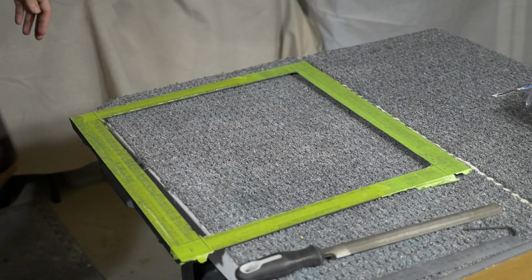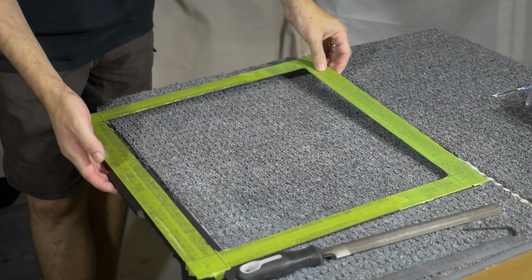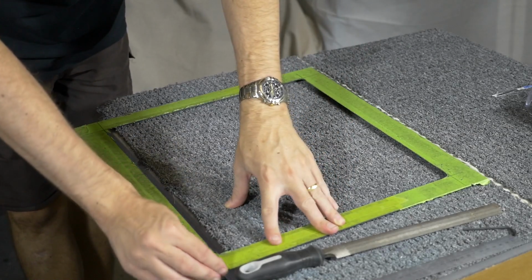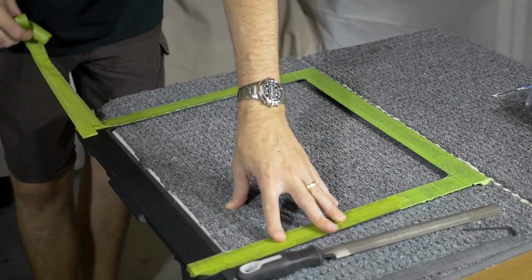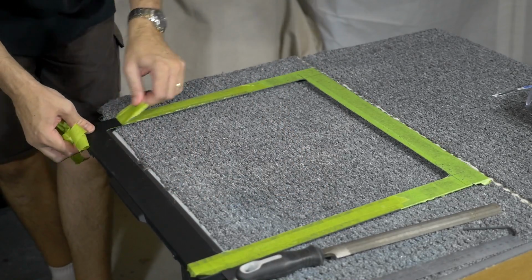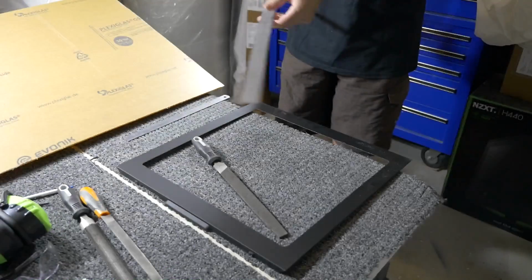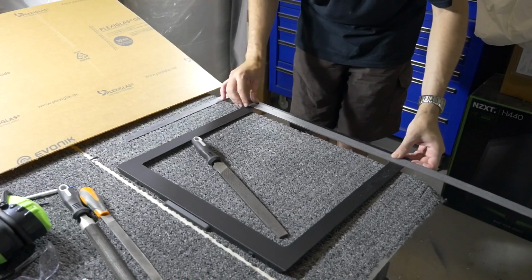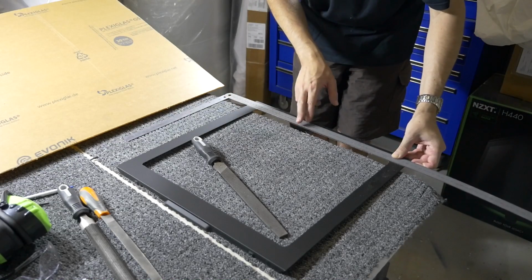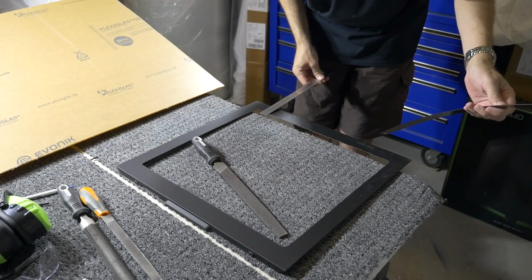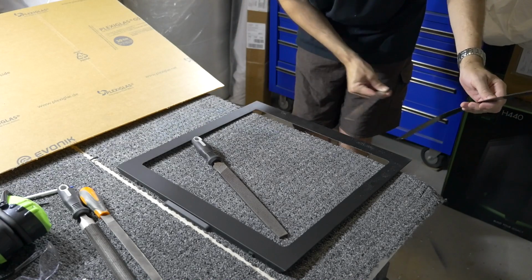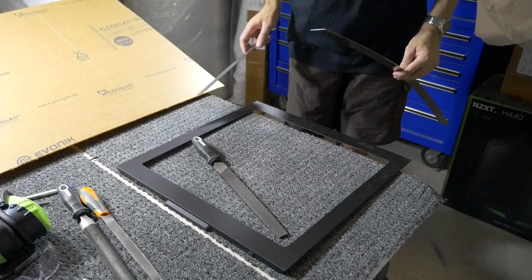So I've finished cutting. Now it's time to clean it up with the file. I like to do this part of it without the tape so that I can see exactly what I'm doing, because I mostly do this by eye. Just grab the ruler and check your lines like this. Where the high spots are, just keep filing, and also keep checking your measurements as you go to make sure you're not on any big angles.